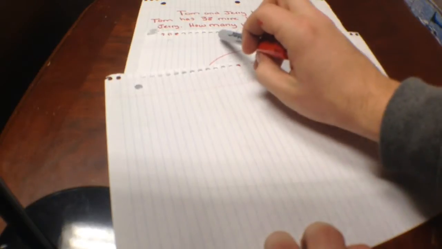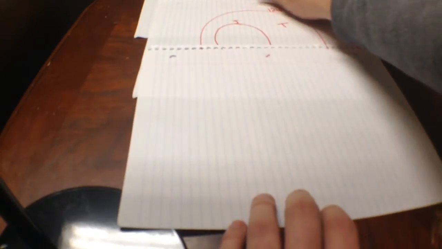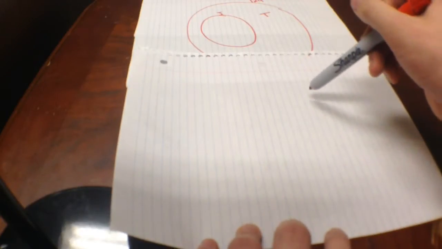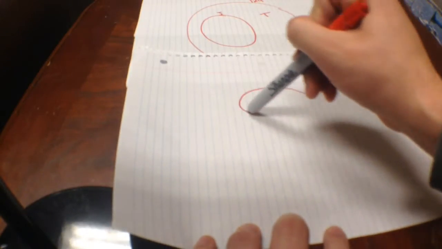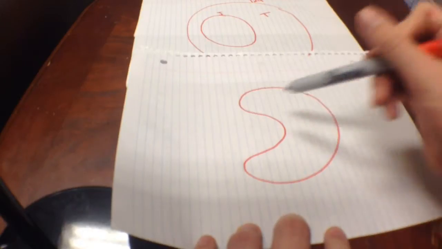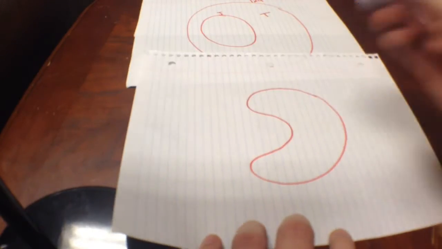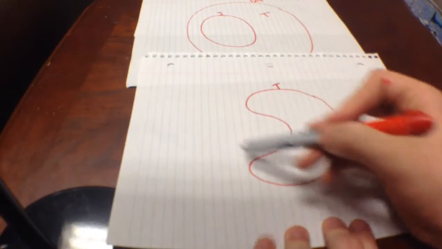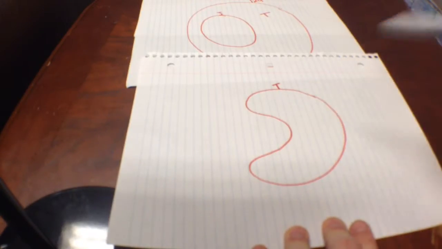So if we take our circle, our whole, and we take out the little bit that Jerry has, the rest is going to be Tom. We now have our Tom, our Tom half of our total number of bottles. Now, the piece missing, that's our Jerry. And together we get our whole 124.